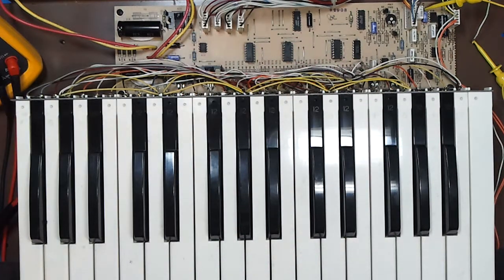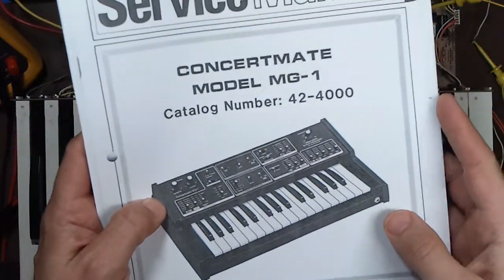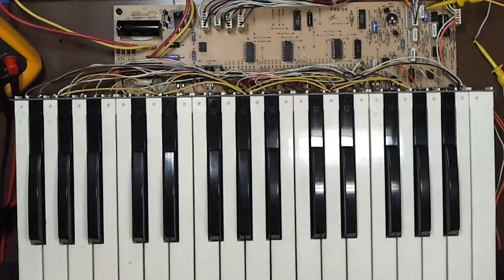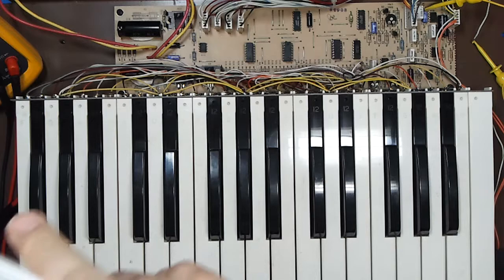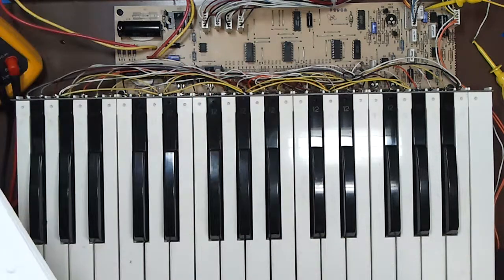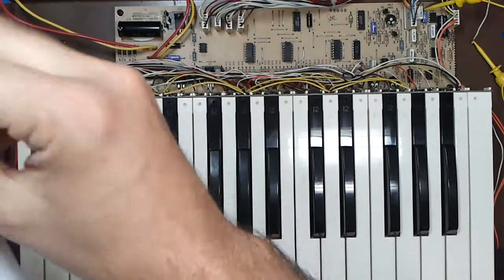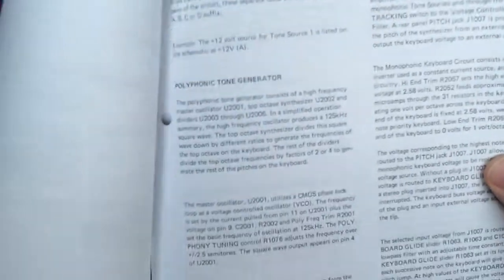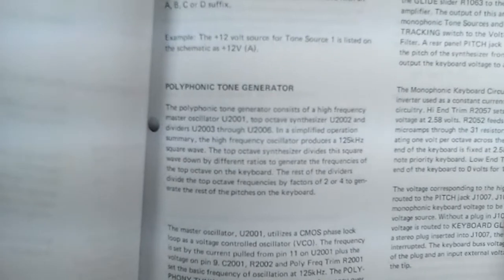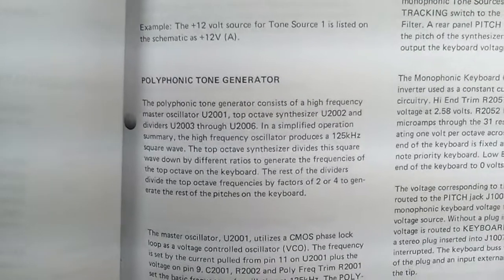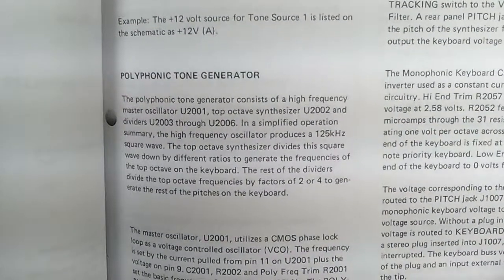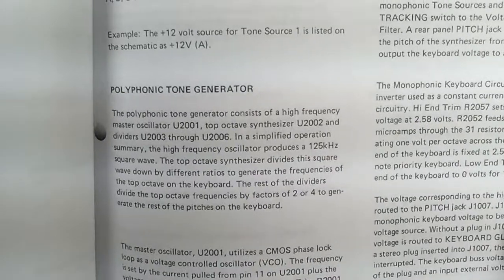So if you have your service manual, which is online, you can go ahead and take a look at the operation. You say, okay, we've got this problem, and you start looking at it, but read from the beginning, because that's basically what will tell you right off the bat how this thing works. So we'll get to that page, and it talks about your polyphonic tone generator. The polyphonic tone generator consists of a high-frequency master oscillator U2001, top octave synthesizer U2002, and dividers U2003 through 2006.